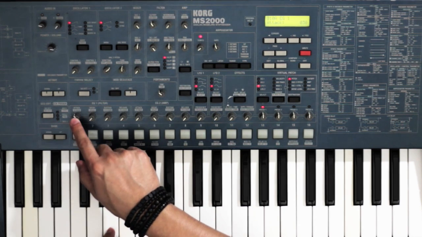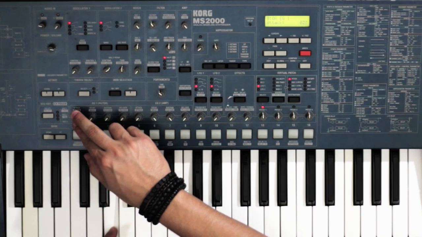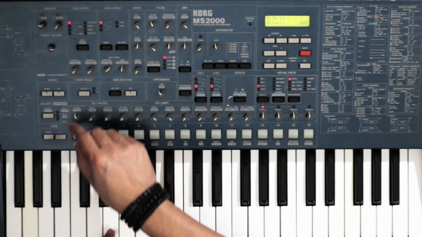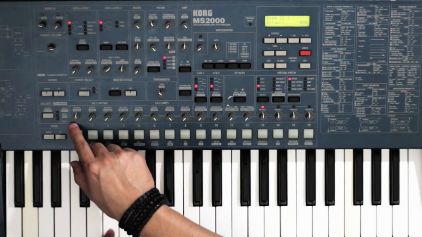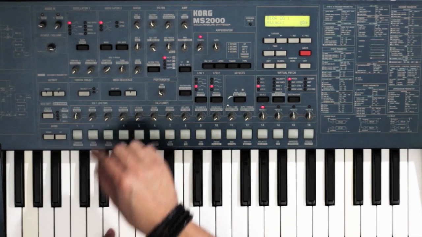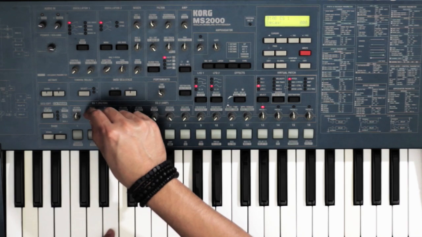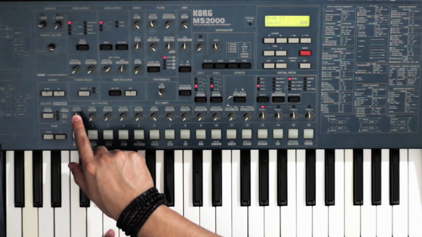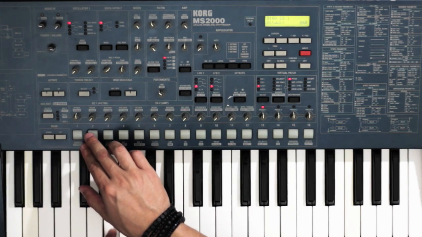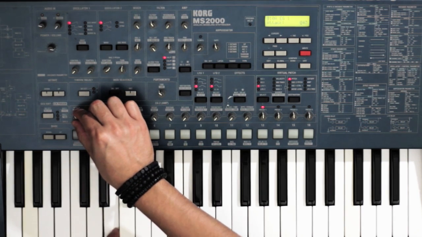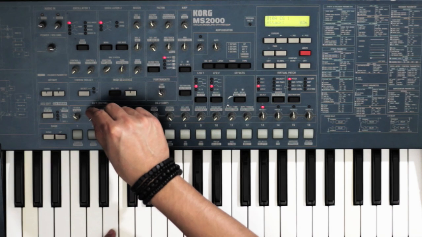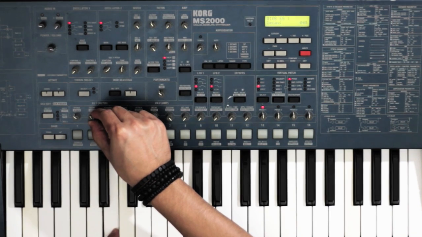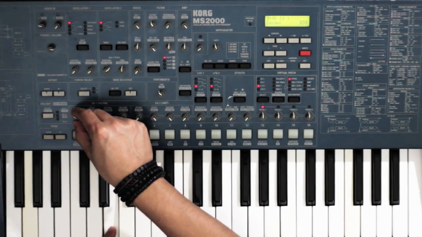So you hear when I turn this level up, the attack, you hear it take longer. The more I turn it up, the longer it takes for the filter to open up all the way. Now because the decay is all the way down, you hear it immediately close back down as soon as the attack time expires. Now I can increase the decay and kind of get a smoother effect.